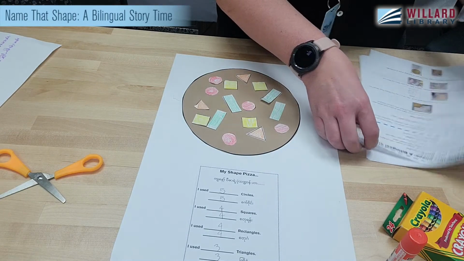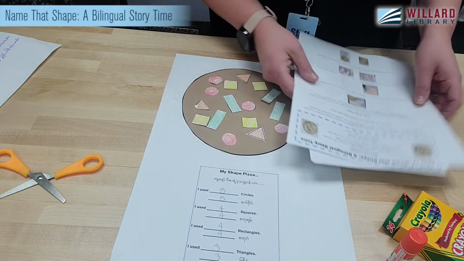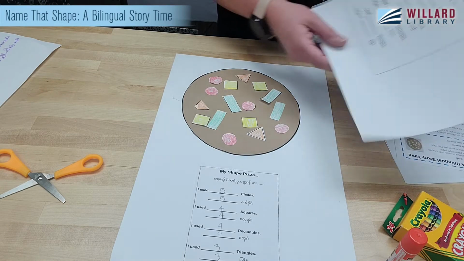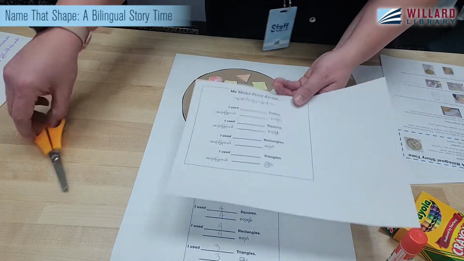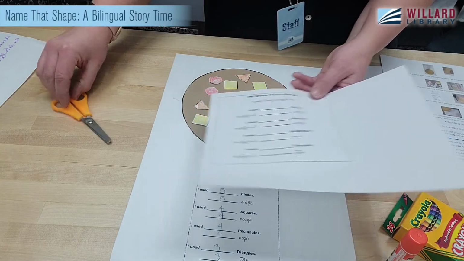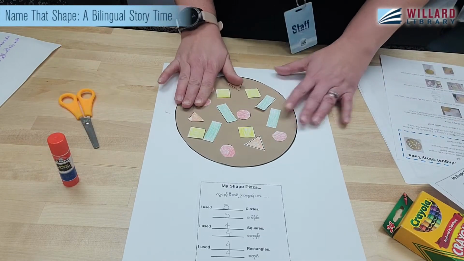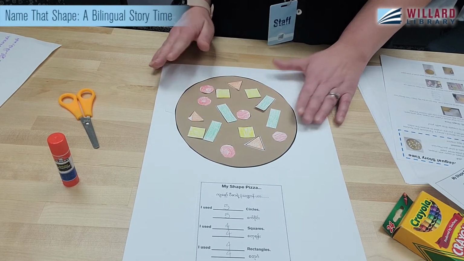And also in here, you'll see this shaped pizza box. So that's gonna be right here. So we're gonna cut that out, and you're gonna glue it on like we did here. And then after you've already glued your different shapes on, you're going to count.